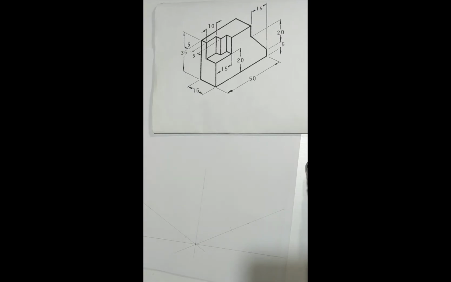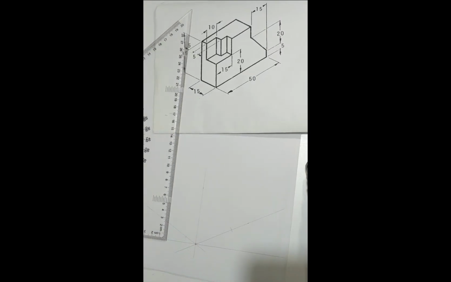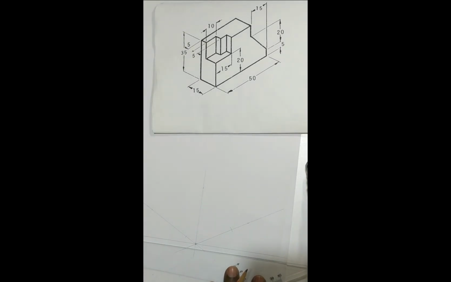Then we are going to draw vertical lines from those 2 points, the point of 15 millimeters and 50 millimeters. So we'll draw vertical lines using set squares.